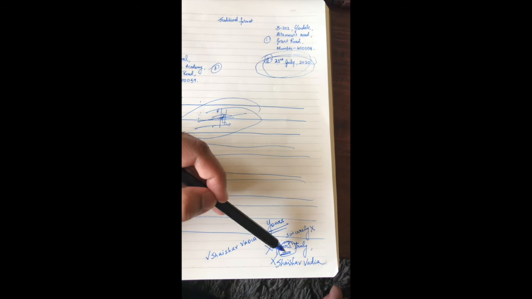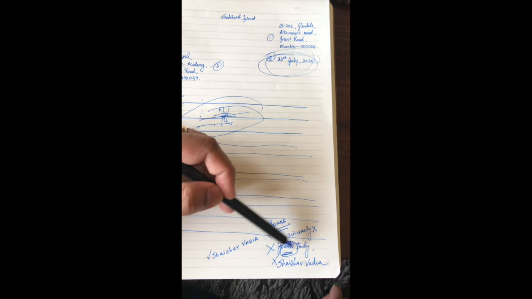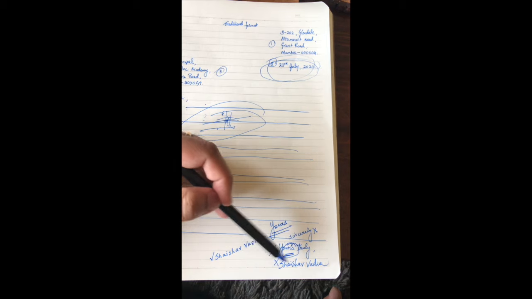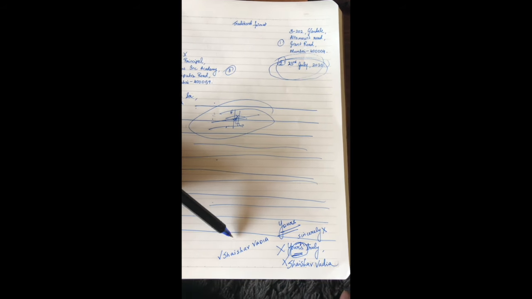Now you may or may not put your sign, that's okay. I would prefer not putting the signature here. Just write your whole name in block letters. Make sure that you don't just put in the first name, alright?